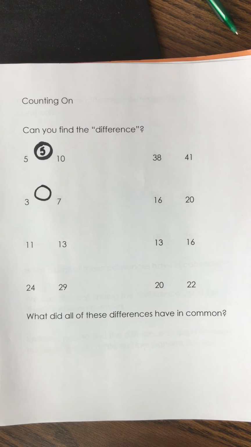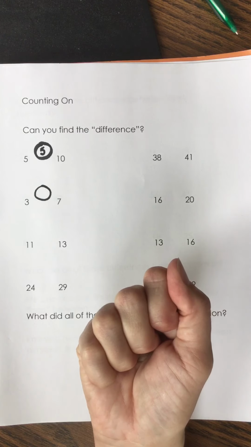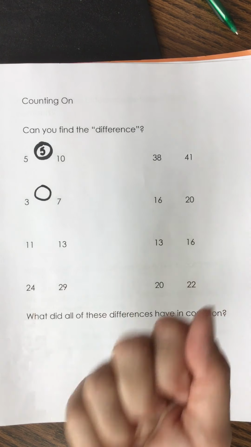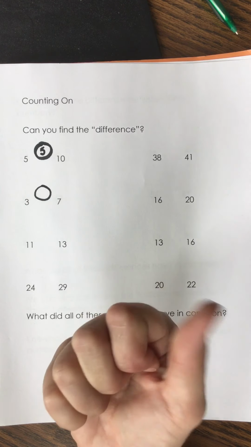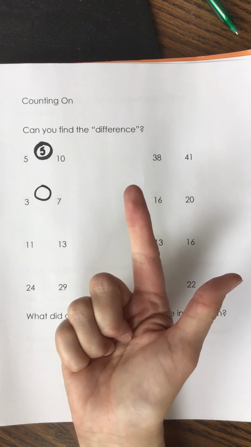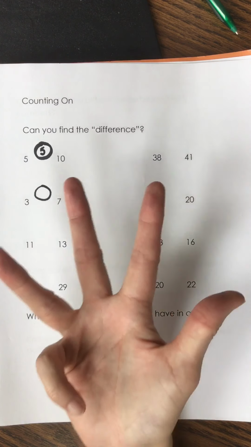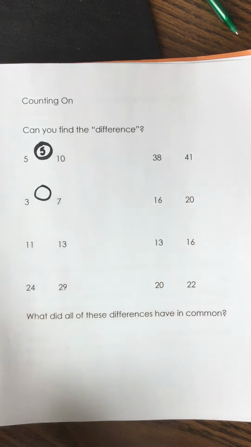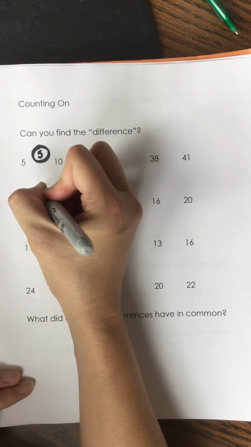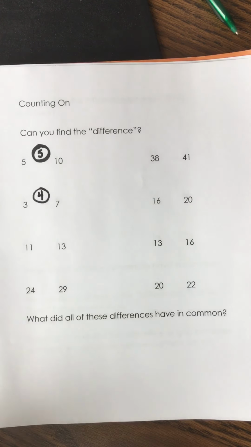I'm hearing some answers come out, but let's do it the way where we capture it with our hands. So what number am I going to catch with my hand? 3, that's right. So everybody catch the number 3 with your hand. Now let's count up to 7 together. 4, 5, 6, 7. How many fingers do I have up? 4. You're right. So what is the difference between 3 and 7? Put your hand up to tell me. Henry, yes, the difference is 4.